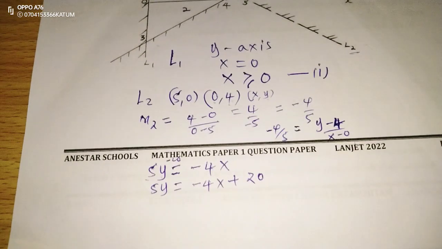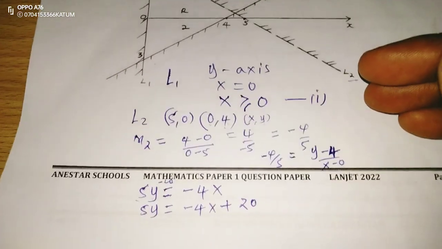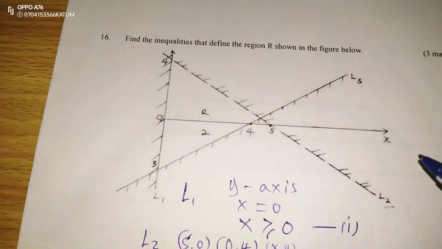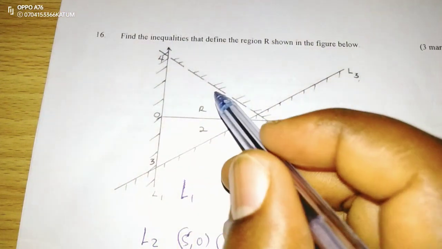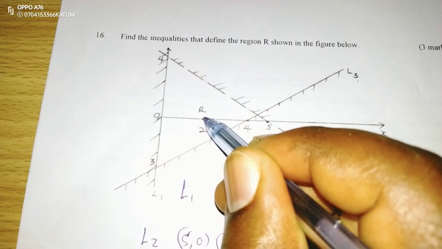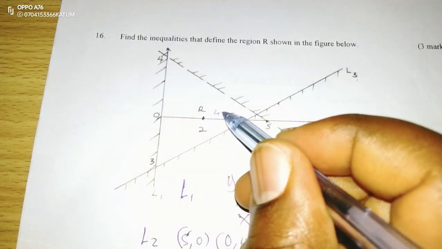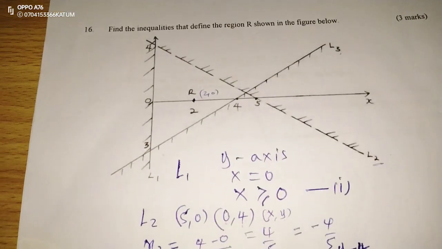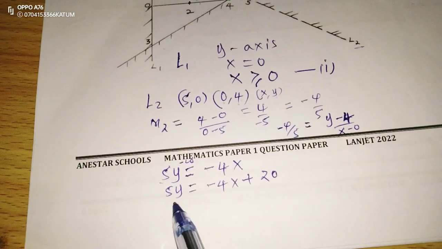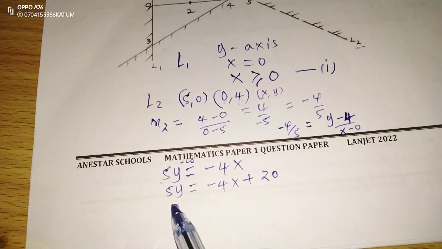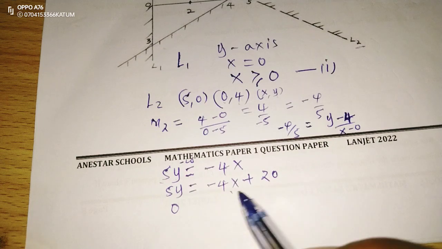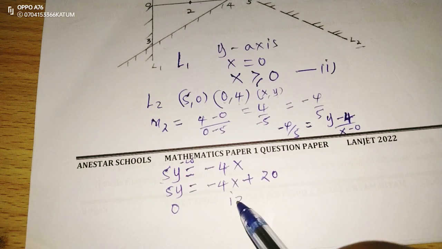After the borderline equation, we can now decide the inequality to be used in this case. So we can pick a point on the required side, let's say a point here. So this point will be (2, 0). Let's choose coordinate (2, 0) for these inequalities. Where we have x in our equation, we fix 2, and where we have y, we fix 0. So this side becomes 0 because y is 0, and x, which is 2, multiplies here to give us negative 8 plus 20. Negative 8 plus 20 gives us 12.